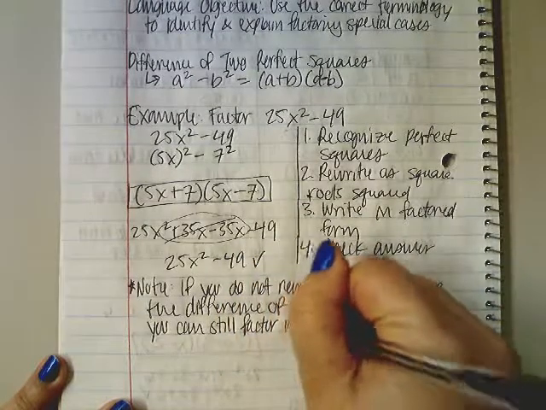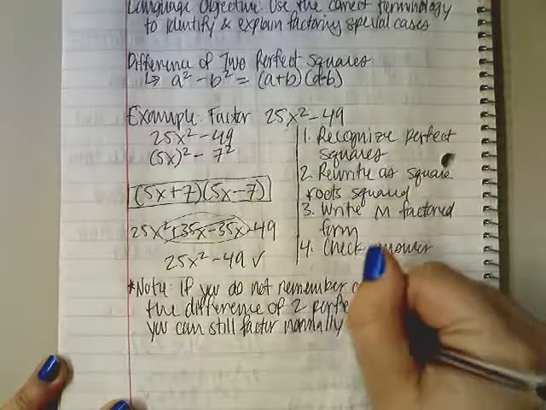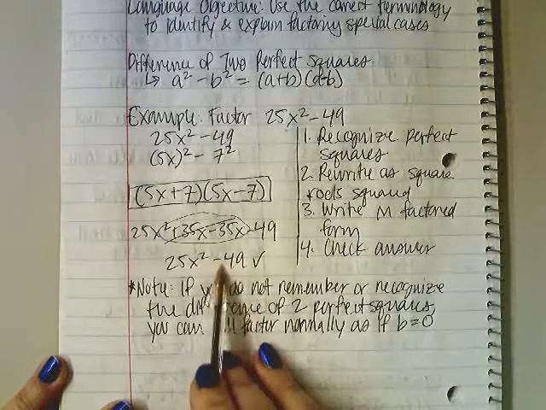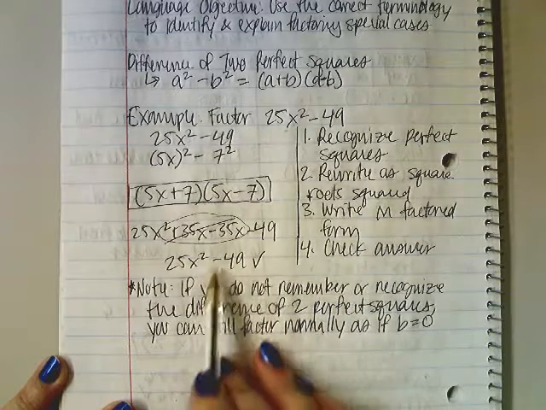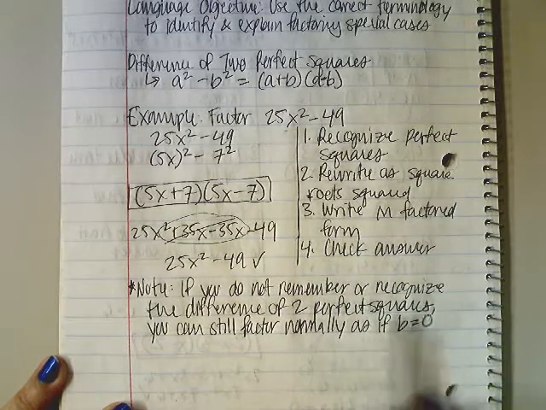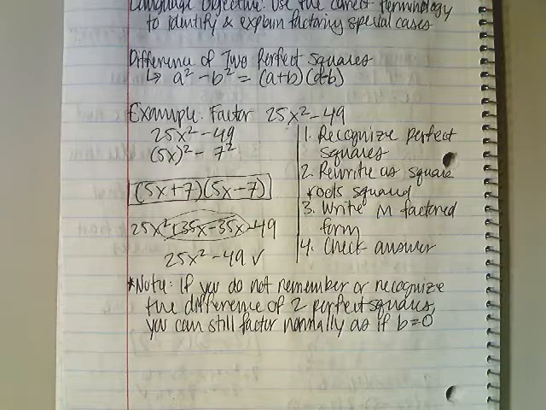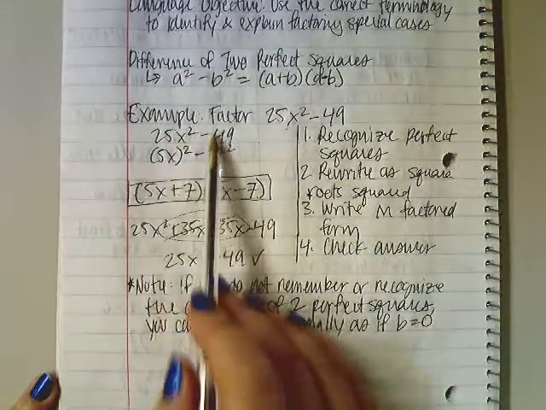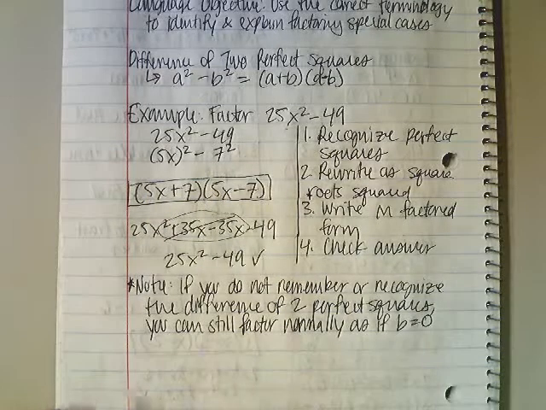So you can still factor normally as if b were 0. So if there is no coefficient of x, we just have a coefficient of x squared and a constant, there's no bx in the middle of our quadratic, then we know b is equal to 0, and then we can follow our normal factoring rules if you forget the rules for difference of two perfect squares. But the easiest way would be to remember that you just have the difference of two perfect squares, so you set it into a plus b times a minus b.